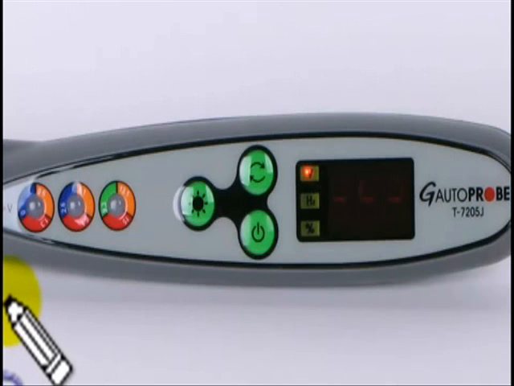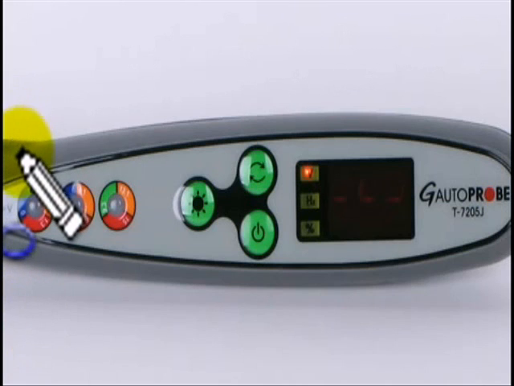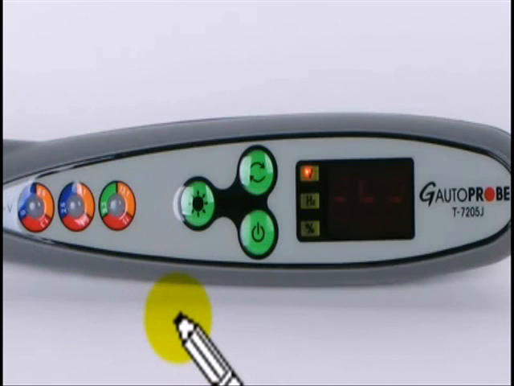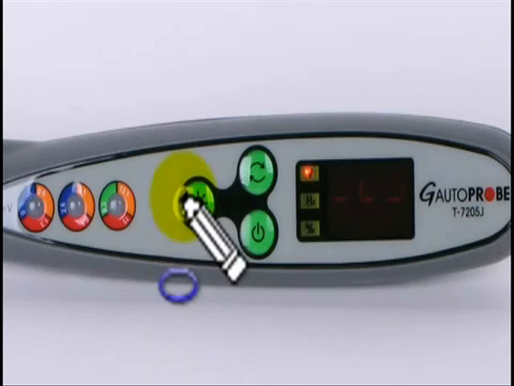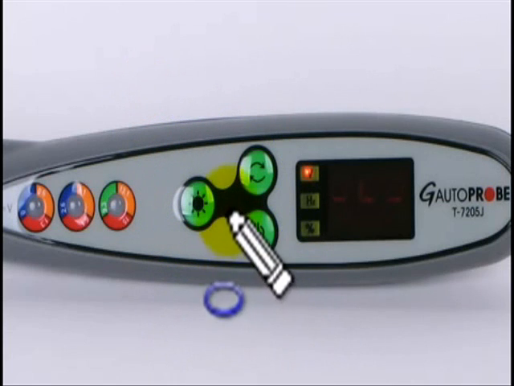Let me explain the composition of Geoto proof now. Geoto proof is divided broadly into 3 parts. The most important part is the LED lamp indicator. It shows the state of voltage and the pulse measured. The next one is the switch part. This is power.